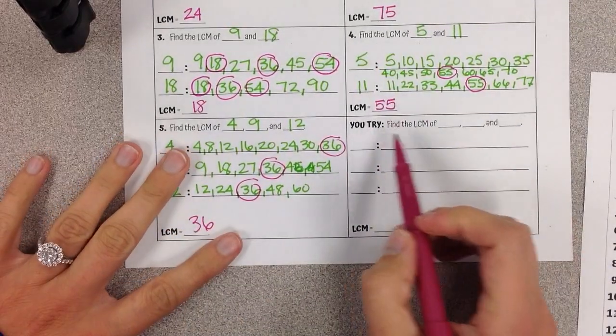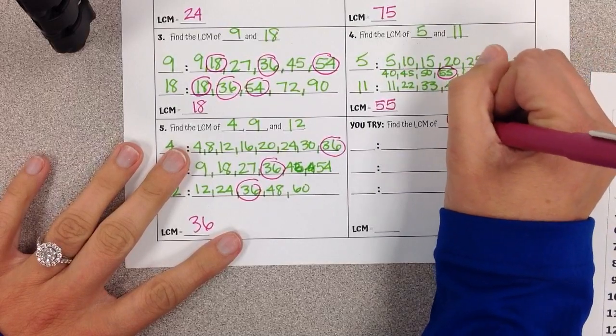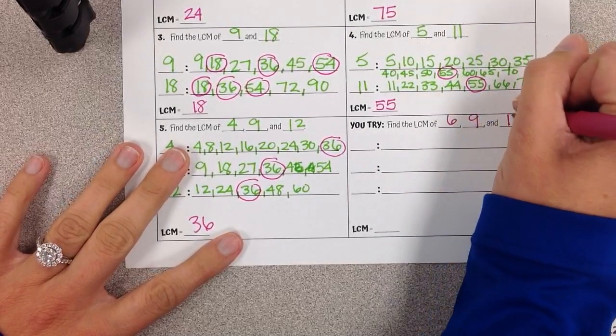All right, now trying a you try problem. This one again with 3 numbers here. So find the least common multiple of 6, 9, and 18.